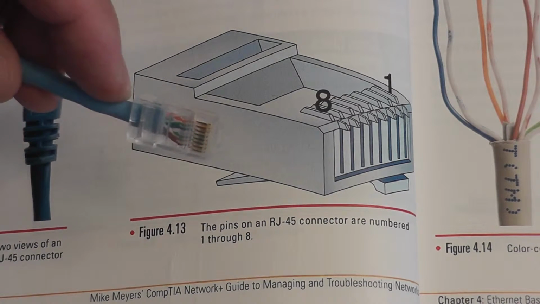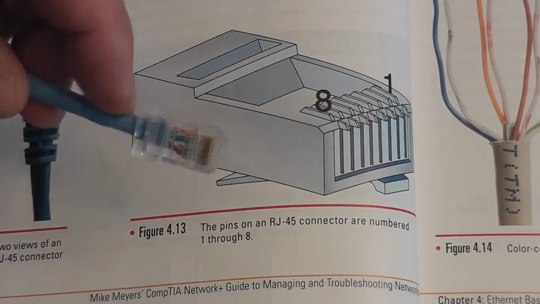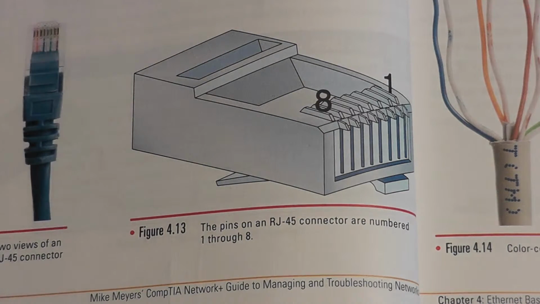This is the way that the cable is terminated. It's terminated with a plug. So this graphic is showing you the RJ45 plug, and I believe Mike Meyers calls it a crimp or a connector, but I refer to it as a plug. So you'll have to make that connection as we go through stuff.